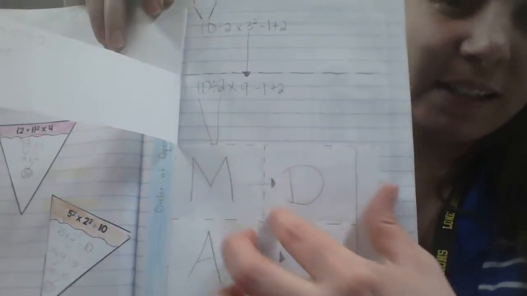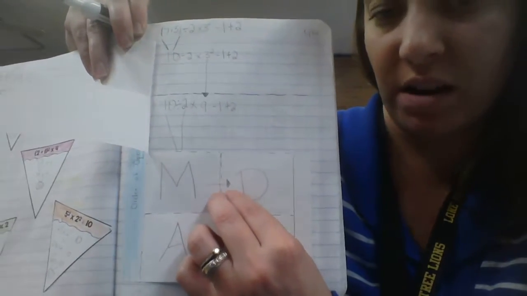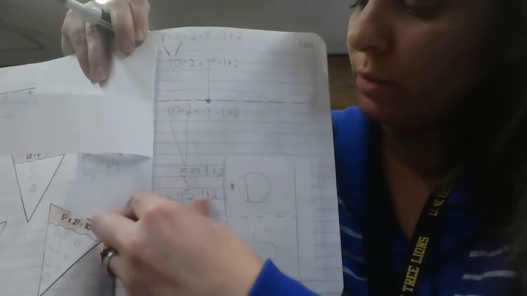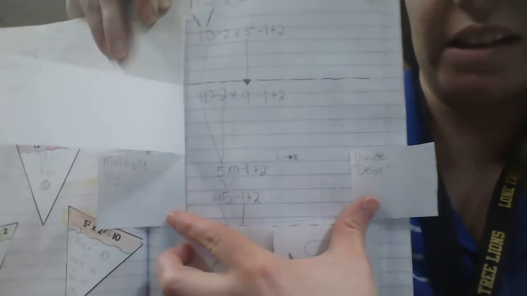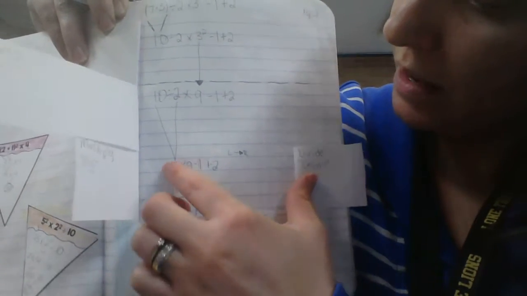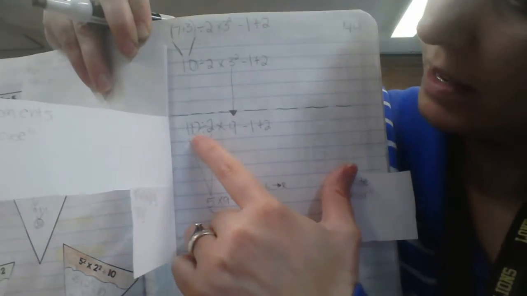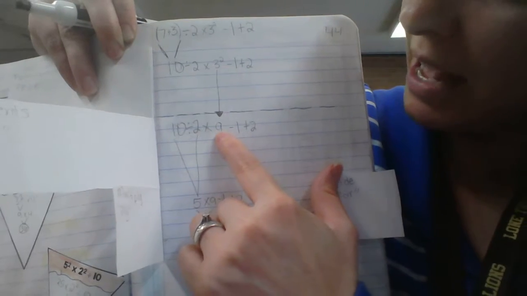Now, I'm wondering, why are the MDs side by side? Well, let's study this. Oh, I see an arrow here. Multiply, divide is what those flaps say. If I look at my example, I started from 10 divided by 2 times 9.